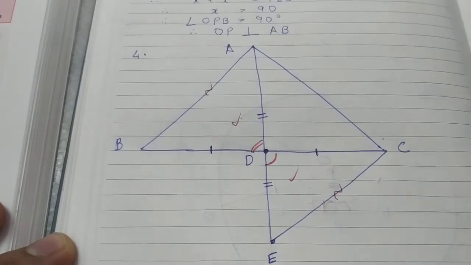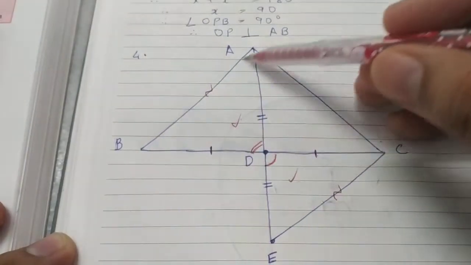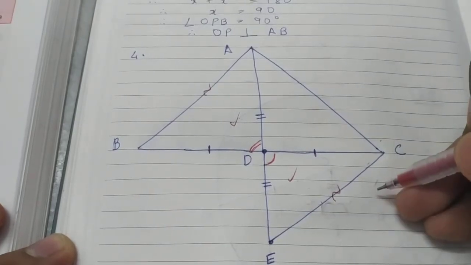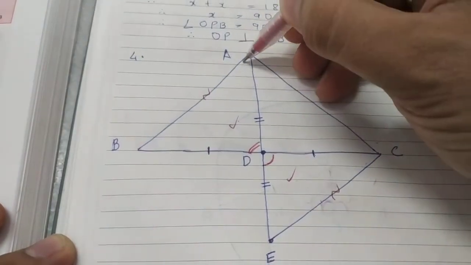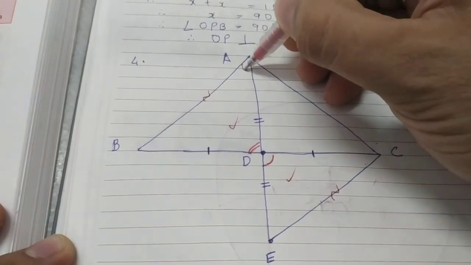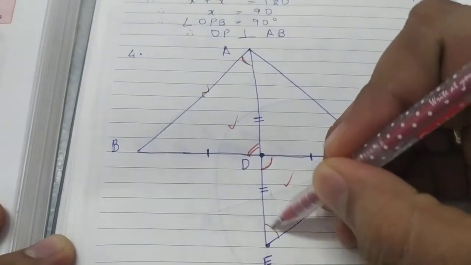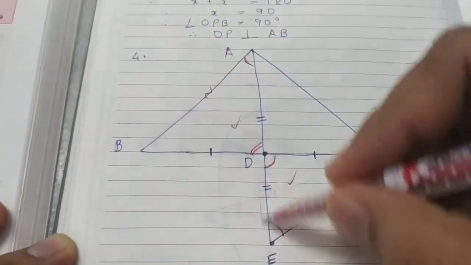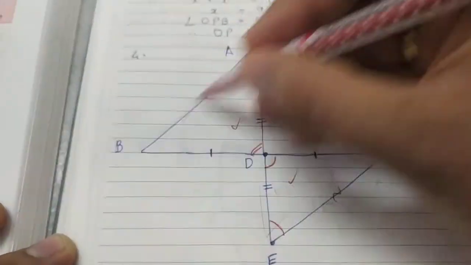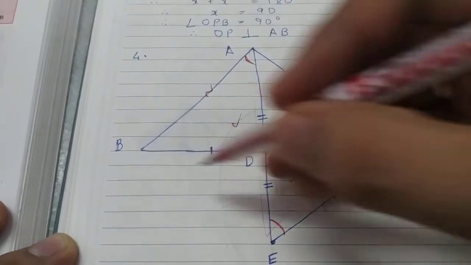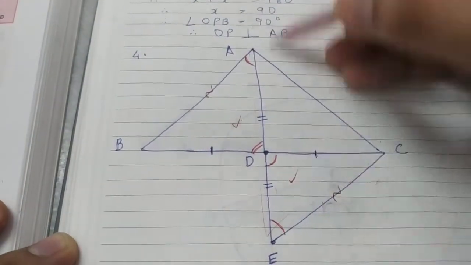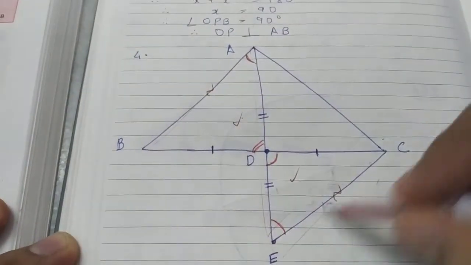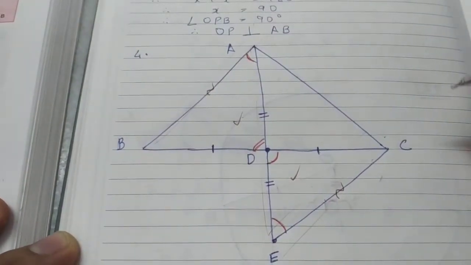And in Roman number 3, they want us to prove that this is parallel to this. Well, how about we say that this angle is equal to this angle by CPCT. And whenever alternate angles are equal, it's forming a Z, right? And this is a transversal. Whenever alternate angles are equal, then the two lines are parallel, hence proved by the alternate angles test.